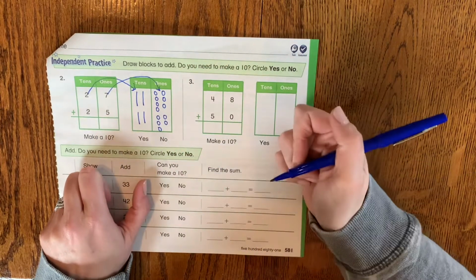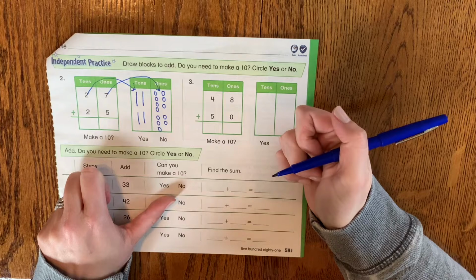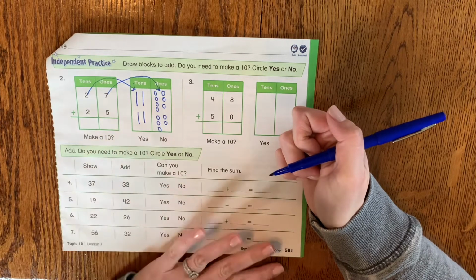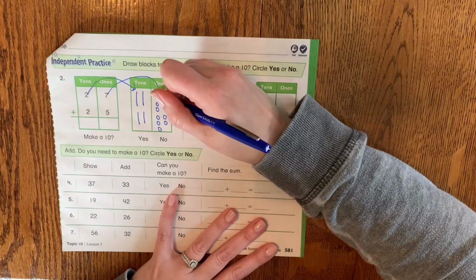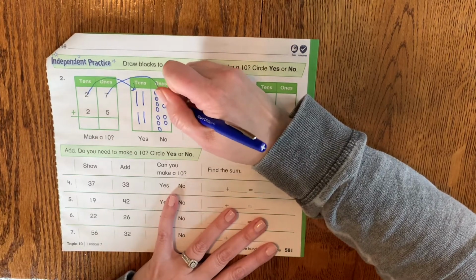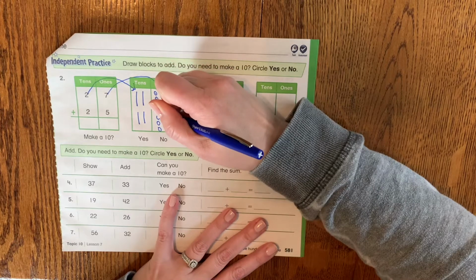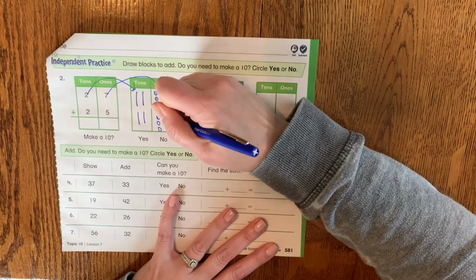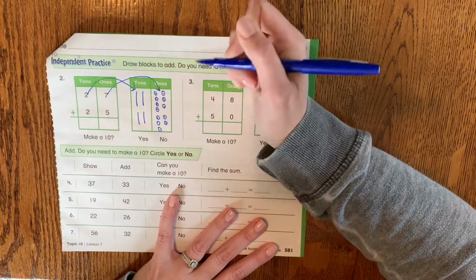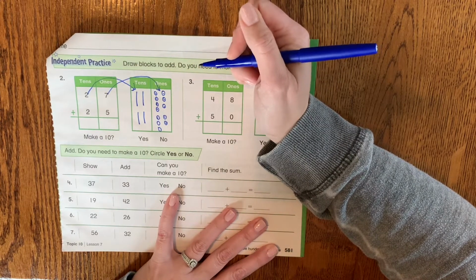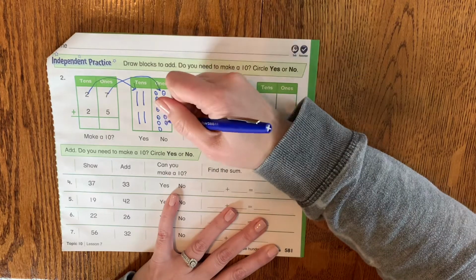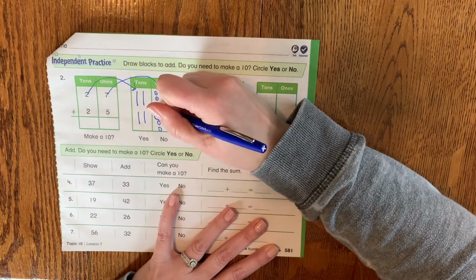Okay, we've drawn our blocks. Now we have to count them and see if we have 10. Does it look like there's going to be enough? You think so? Let's count them. 1, 2, 3, 4, 5, 6, 7, 8, 9, 10. Do you see how I made little dots on mine? I did that so I would be able to keep track of which ones I counted. So I'm going to circle that group of 10.